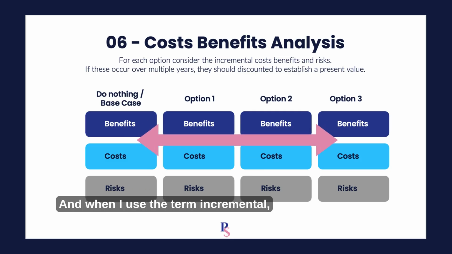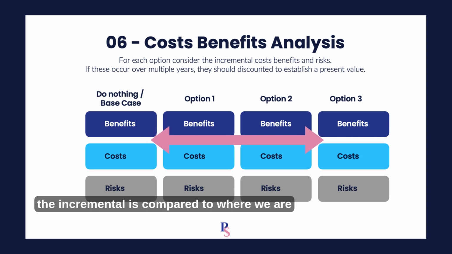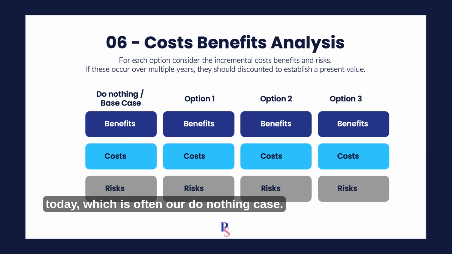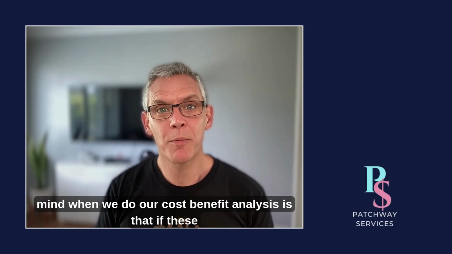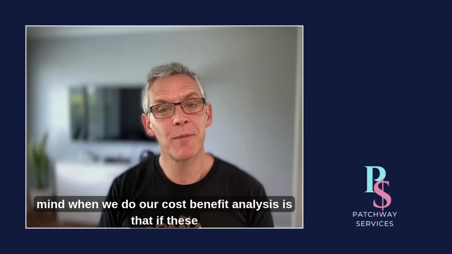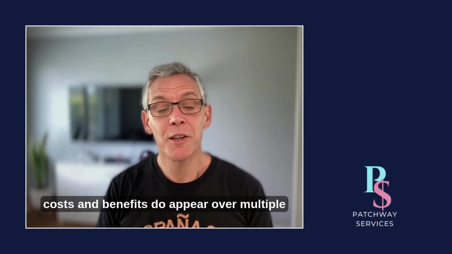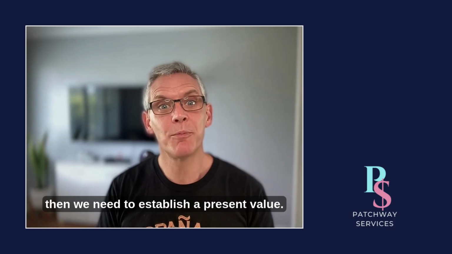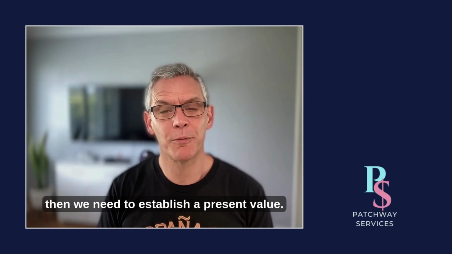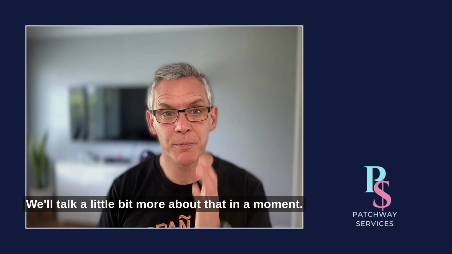And when I use the term incremental, the incremental is compared to where we are today, which is often our do nothing case. So now, the other thing that we've got to bear in mind when we do our cost benefit analysis is that if these costs and benefits do appear over multiple years, then we need to establish a present value. And we'll talk a little bit more about that in a moment.